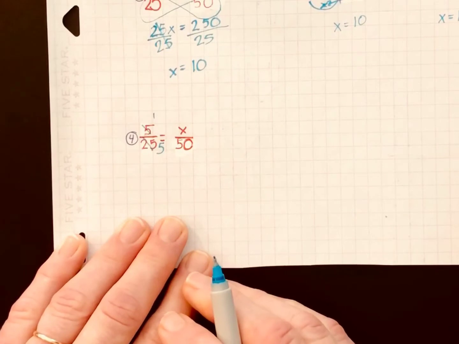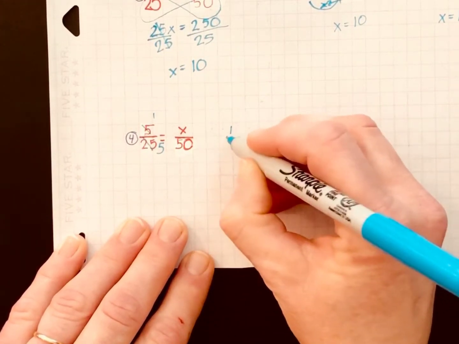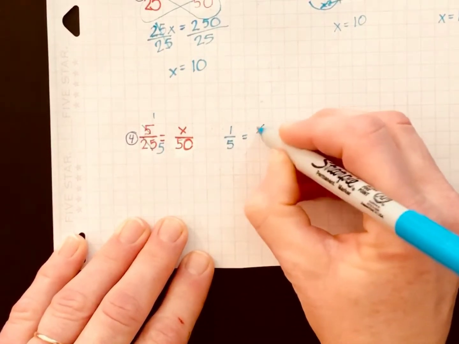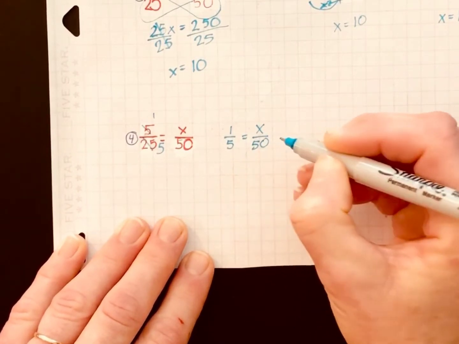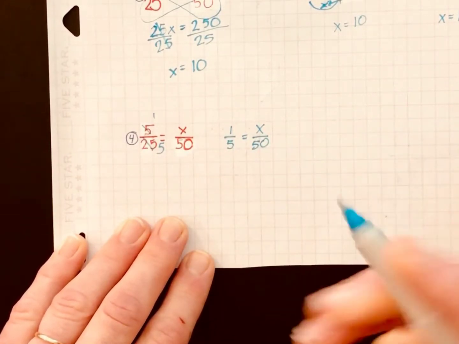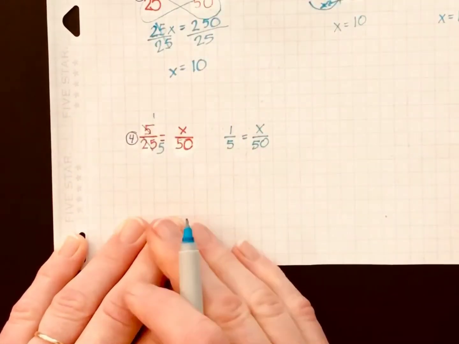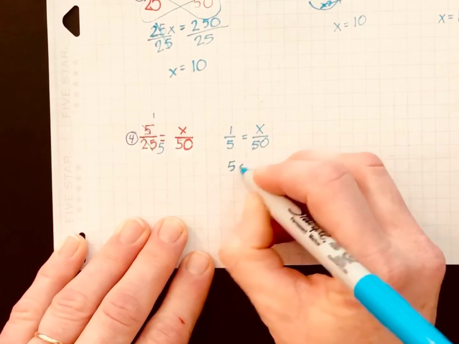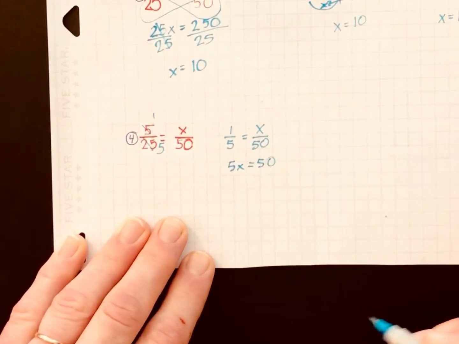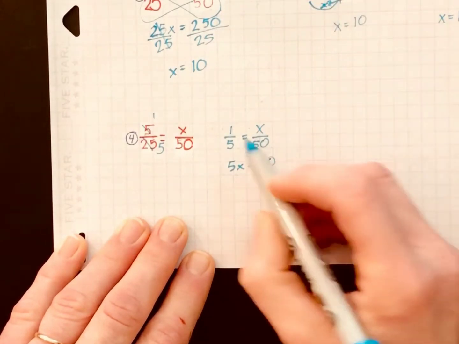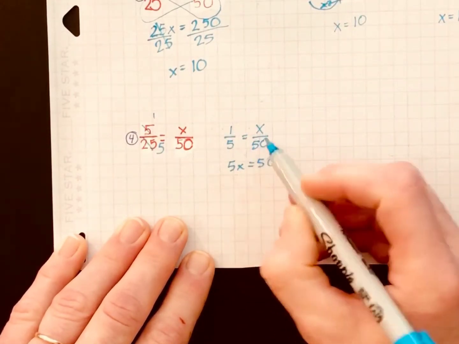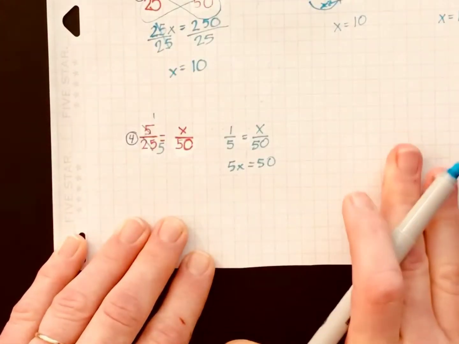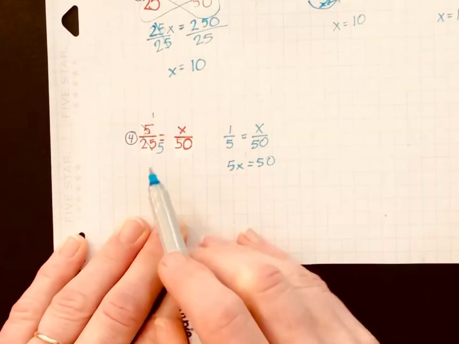Now, when you do that, it's a really good idea if you rewrite the whole thing, just so there's no confusion or you know something got messy and then you didn't know what number it was. But then you can use any of these methods. You can choose, you can do the cross multiply, and it would be 5x equals 50, or you can do this method, it would be 5 times 10, 1 times, so, anyway, you get the idea. I guess my point is, reducing one of the fractions will work with all of the different methods to make them easier if you need it.